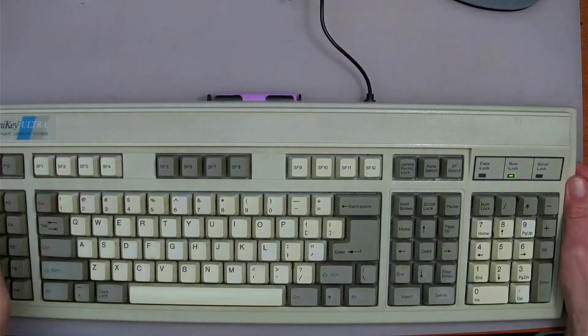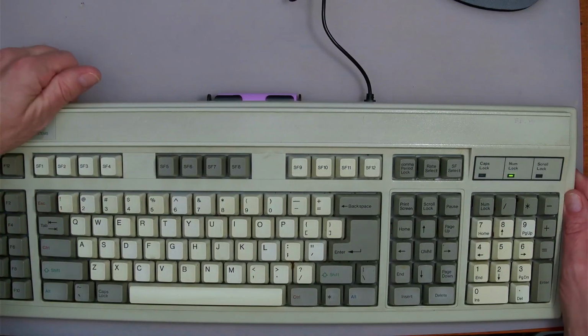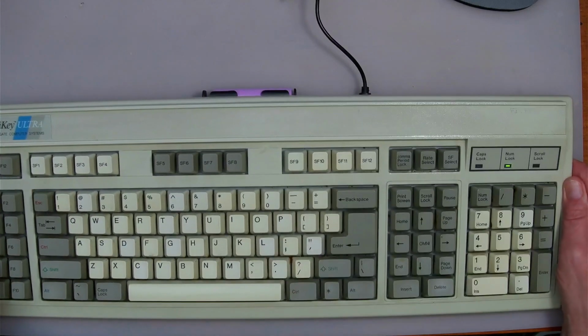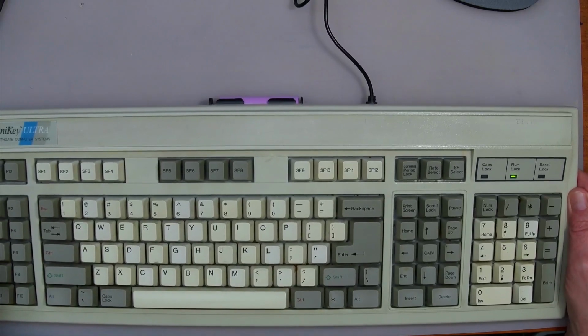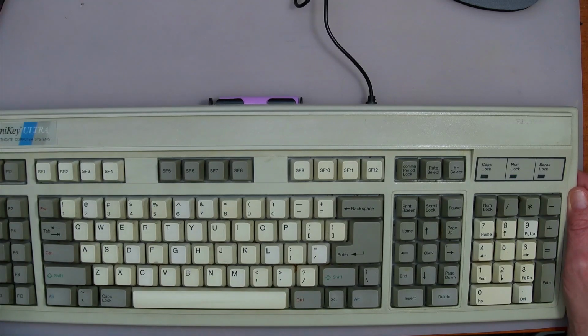It's drawing 0.6 of an amp, but that is because it is charging the battery as well as running the keyboard off external power. And I can switch this off, and now it is drawing 0.1 amps, so the battery is nearly full. That's the only current that it is drawing, and it is charging the battery.